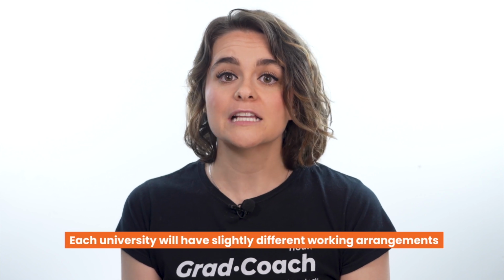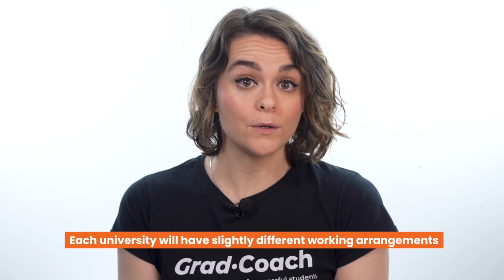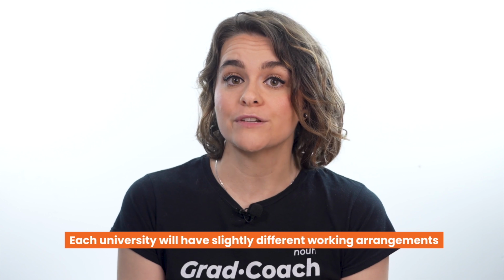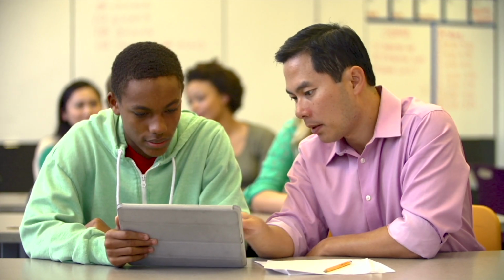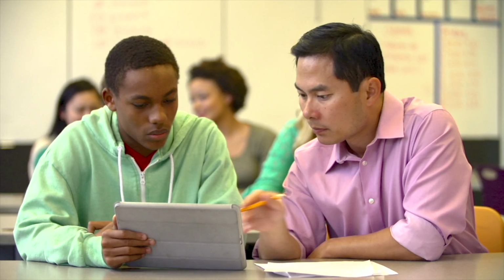As you embark on your research journey, it's useful to understand that each and every university will have slightly different expectations, rules, and norms in terms of the research advisor's role. Similarly, each advisor will have their own way of doing things, preferences, quirks, and so on.